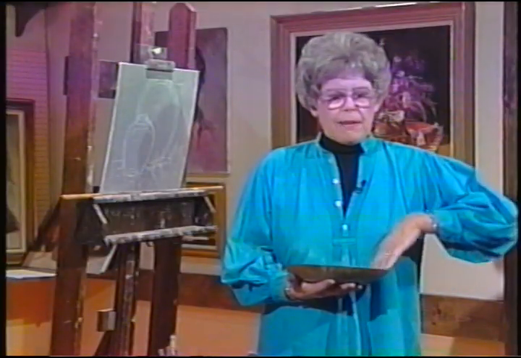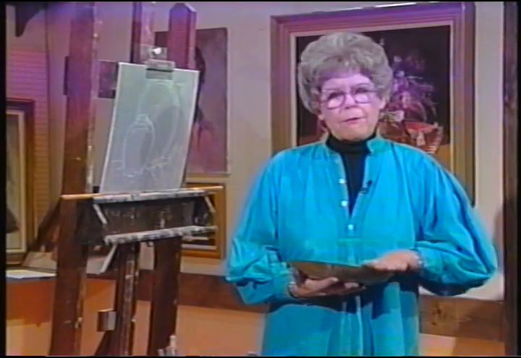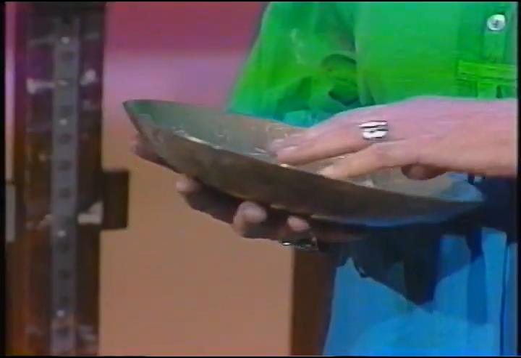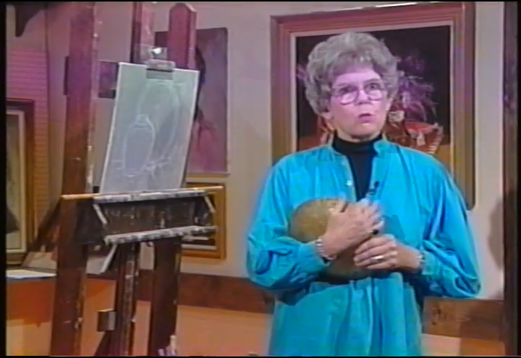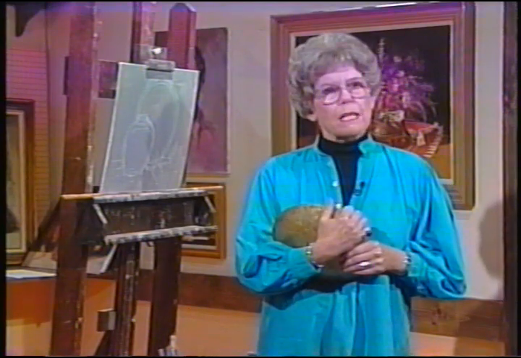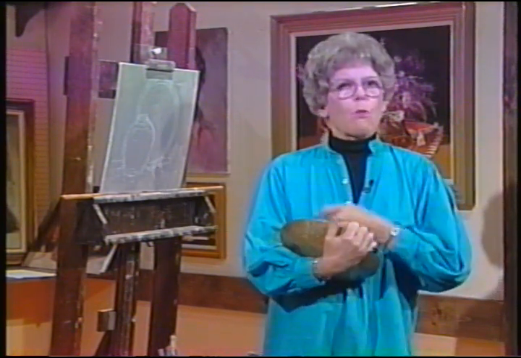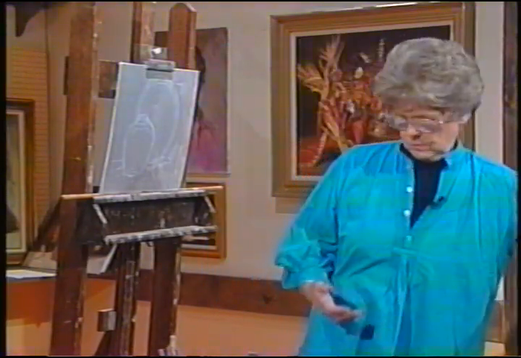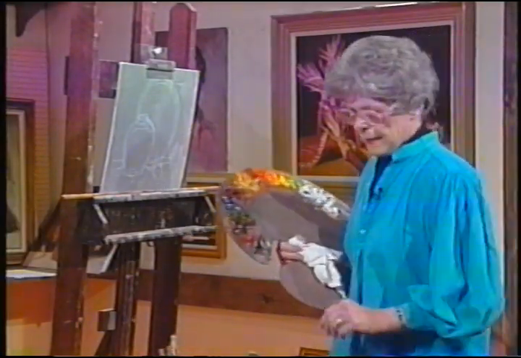This is concave, so I have to get that look. Then I feel it and it's round, and I have to get that look. So I'm going to rely on rhythm of application, which is one of the components of the painting process. I'm going to use that to make this concave, round look. Okay.